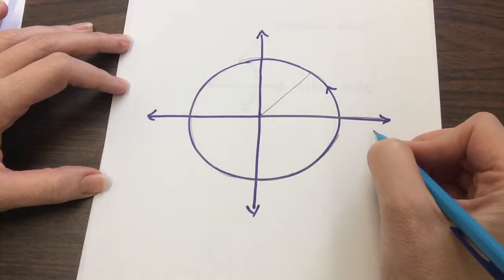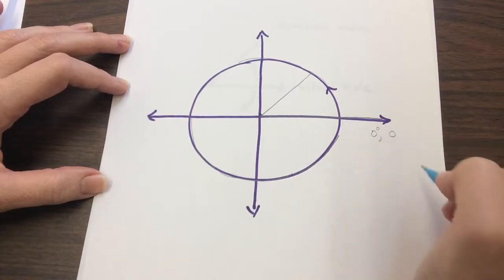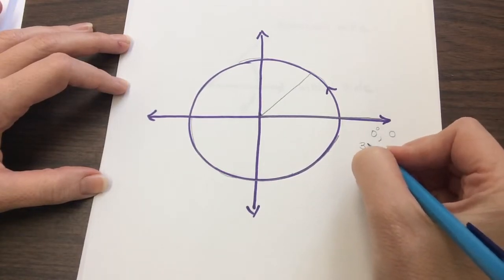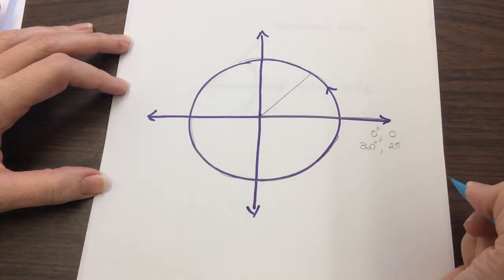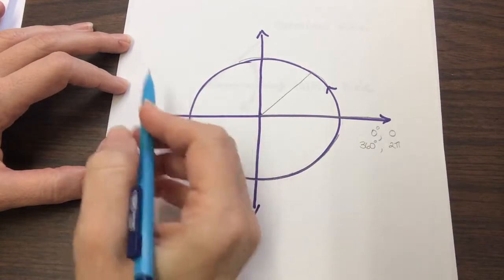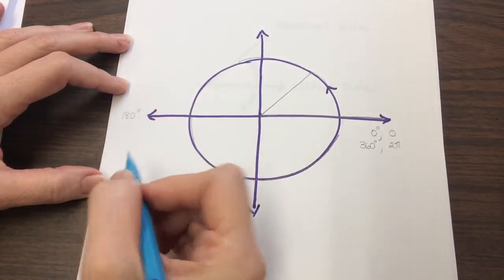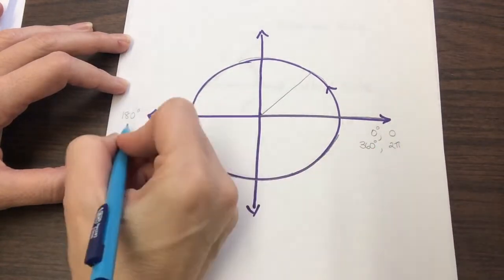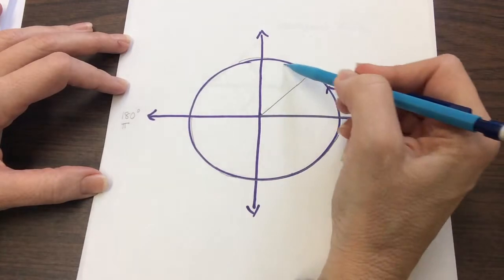Let's look at this. 0 degrees, 0 radians. 360 degrees, 2 pi radians. If I go half a rotation, half a 360, this would be 180 degrees, or pi radians.